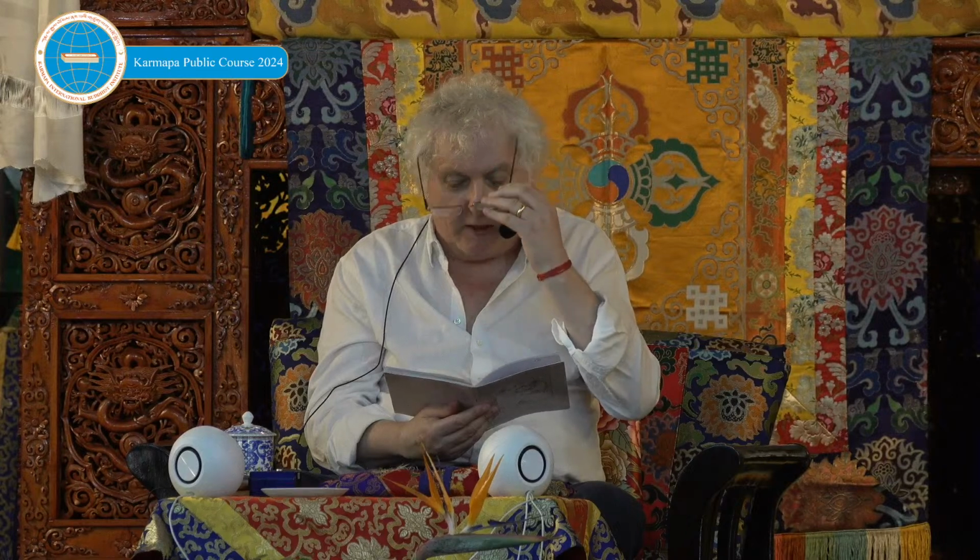Control Lodra Thaye says, sit in a comfortable position and cultivate devotion. Well, there are many potential misunderstandings, I think, in the phrase, sit in a comfortable position. So, a comfortable position for the purposes of meditation.